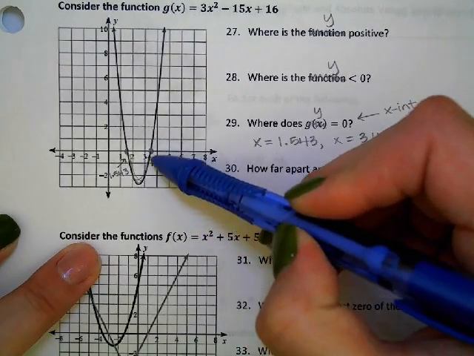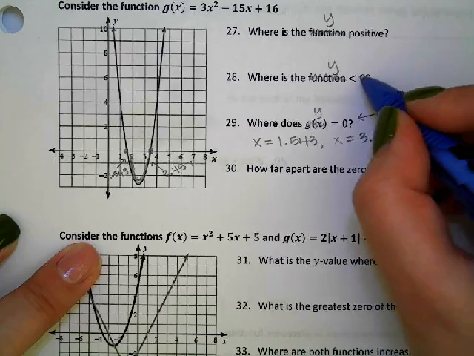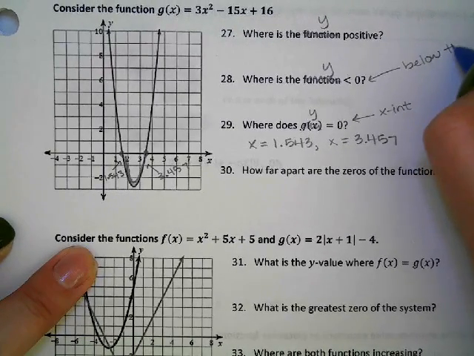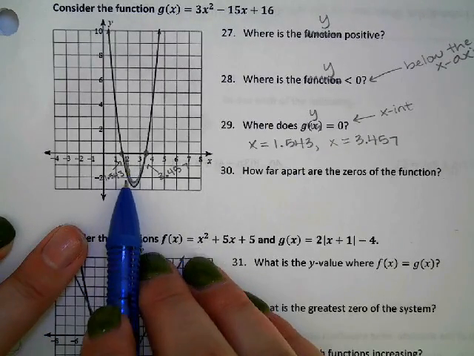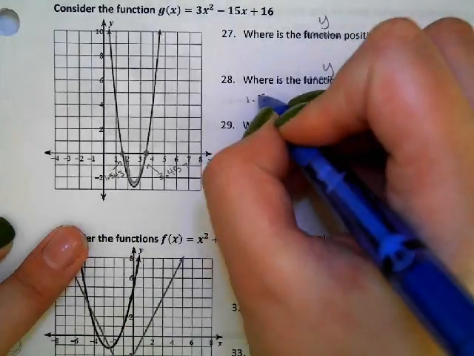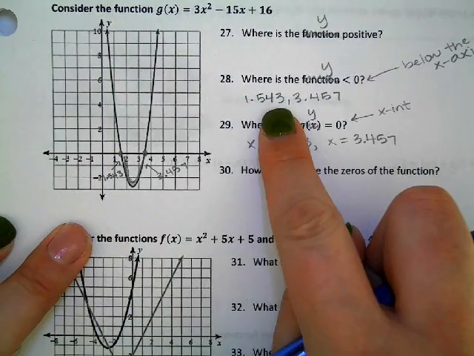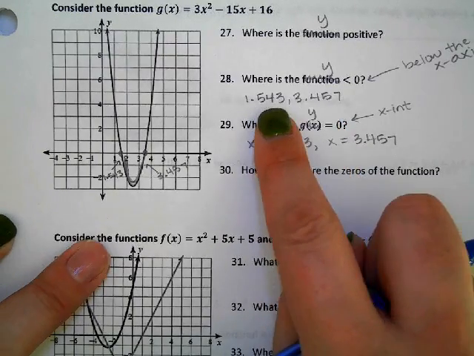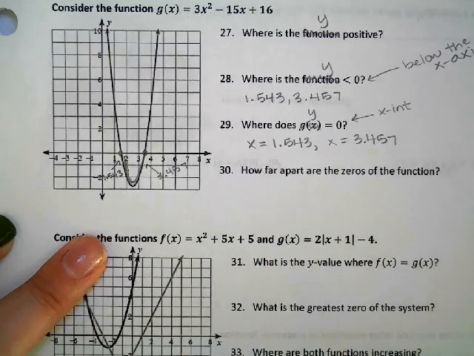So when they say where is the y value negative or where is it less than 0, what they're really asking is where is the graph below the x-axis. That's what they're really asking. So we're going to say it's when x is between 1.543 and 3.457. So what we did is we just used interval notation. We said this is the lower part of the interval, this is the higher part of the interval. And we're not going to use brackets because we're not including where it equals 0. We're just using where it is slightly less than 0.